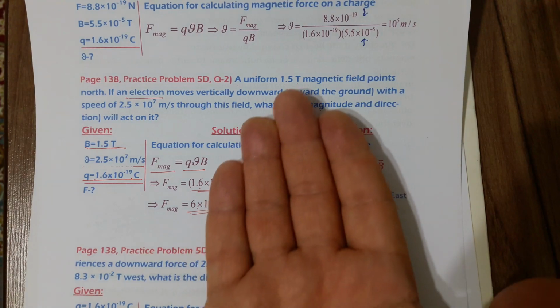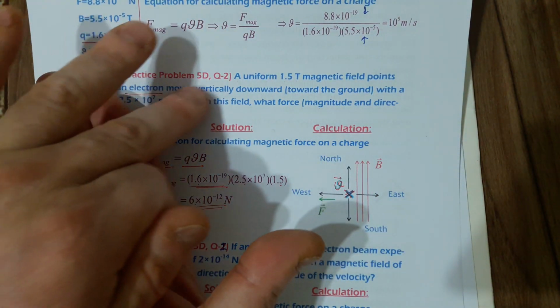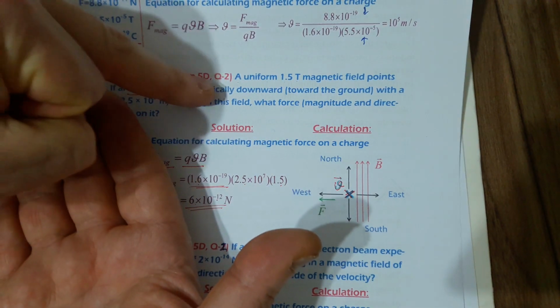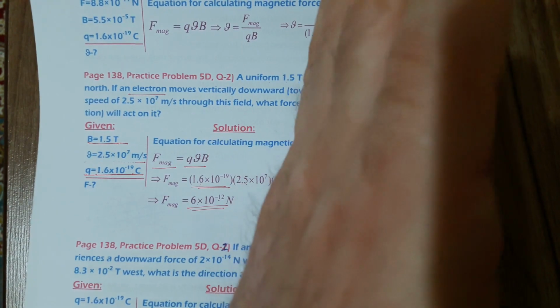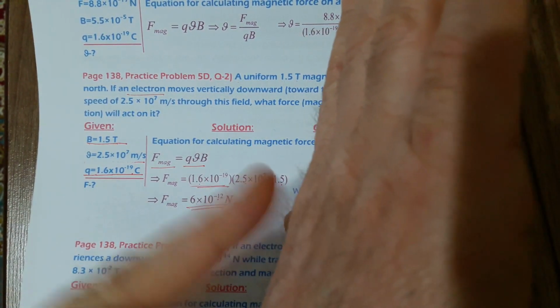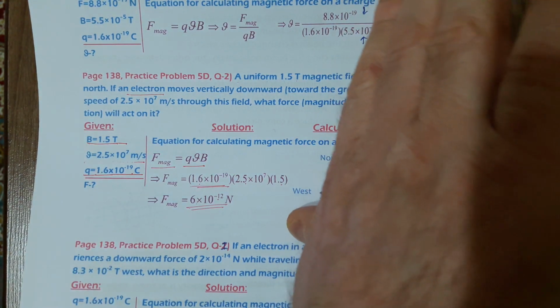Then thumb must point into the page. It says the particle is moving vertically downward. So then you are going to change the direction of your thumb into the page. In this case, this side of your hand will show the force acting on the electron.